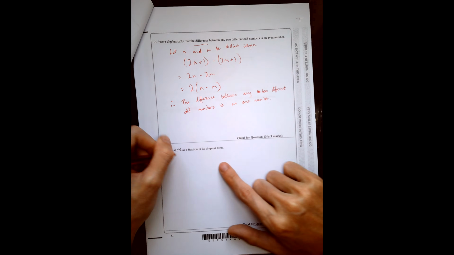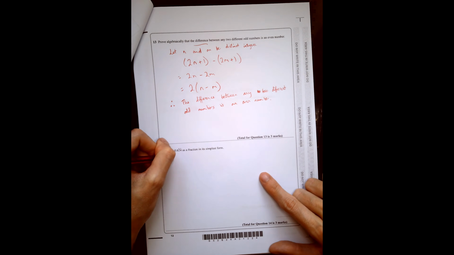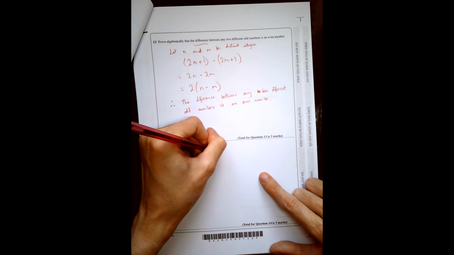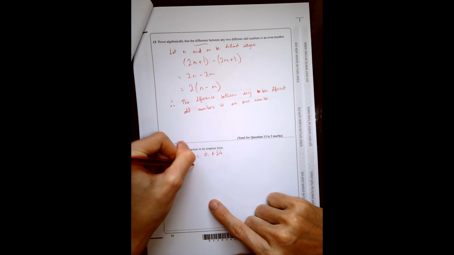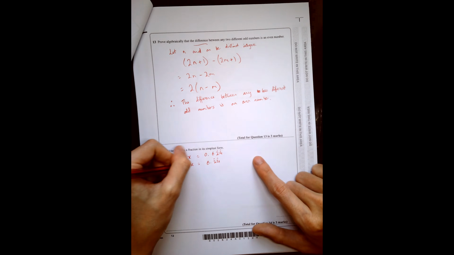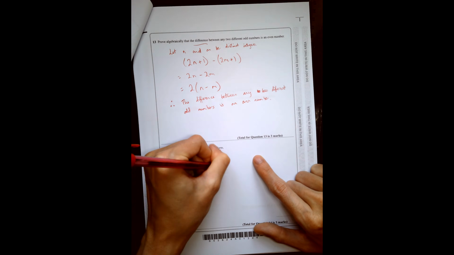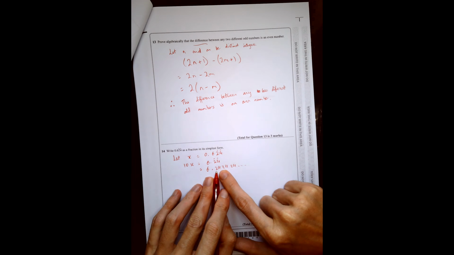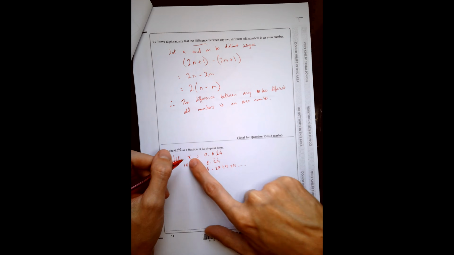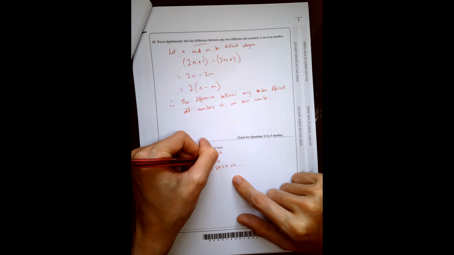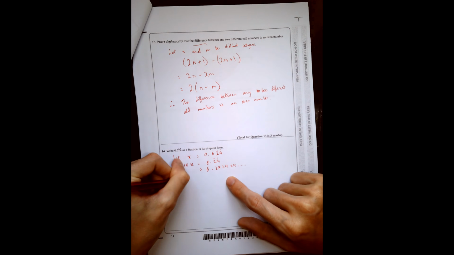Next question, write 0.624 recurring as a fraction in its simplest form. So first thing I'm going to do is let x equal 0.624 recurring. 2 and 4 are the only bits that are recurring here. Then 10x is 6.24 with those bits recurring, which is going to be equal to 6.242424 forever. Now we then need to make another number which also has 24 recurring by multiplying this number, or x. So if I times that 10x by 100, that will move my decimal point 2 places to the right. So that's going to be 1000x.